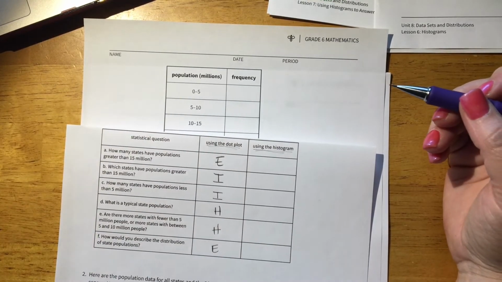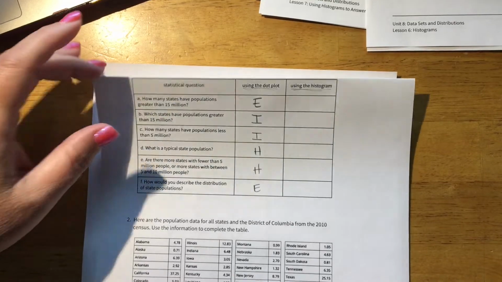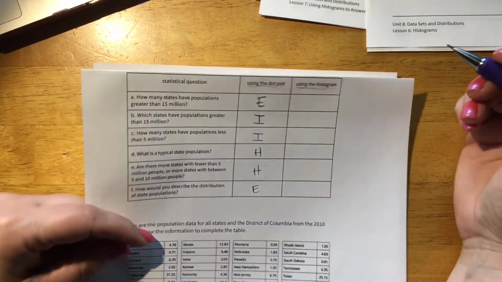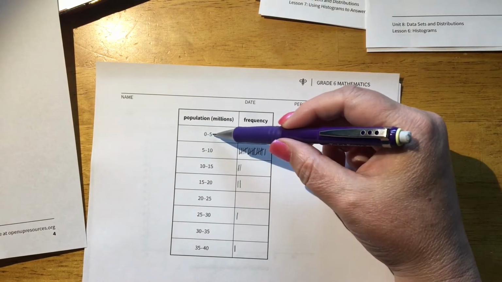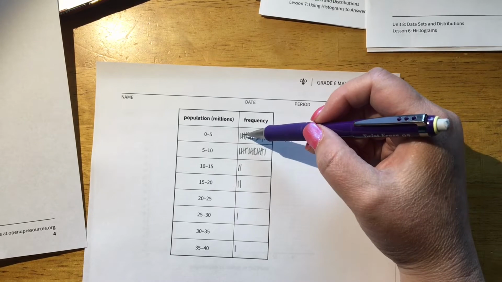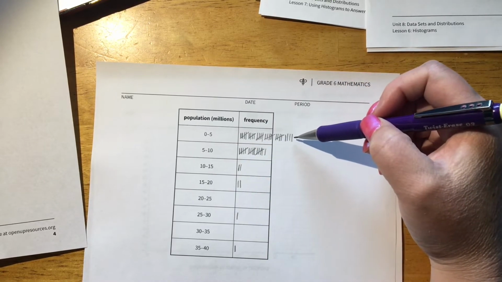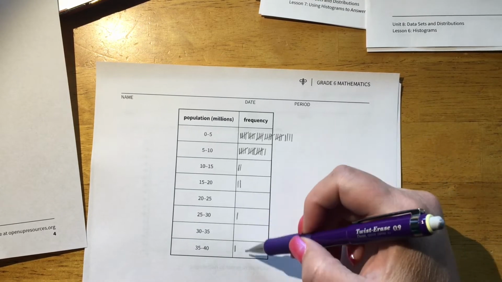Okay, here we go. Alrighty, I just finished my frequency table. I hope you did too. Here's what I got. Now, there were a lot of states between 0 and 5 million, and I think we could tell that from that dot plot, couldn't we? So my tallies actually went outside the box, right? But that's okay. So this is what my tallies looked like.